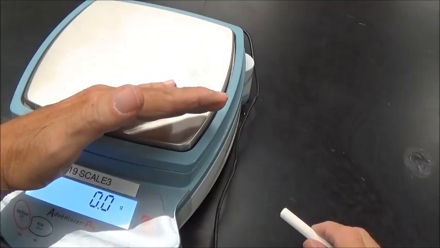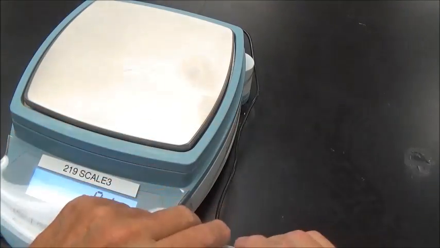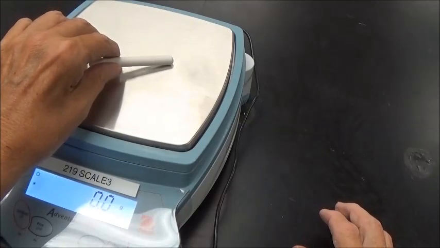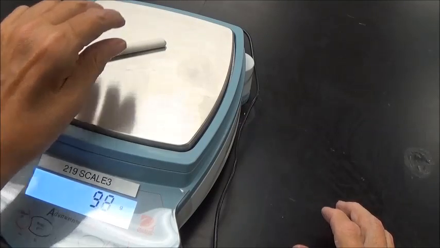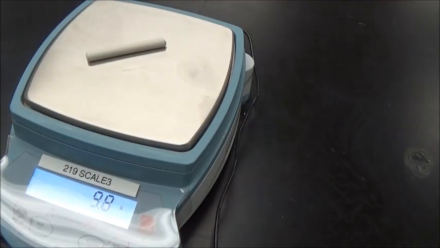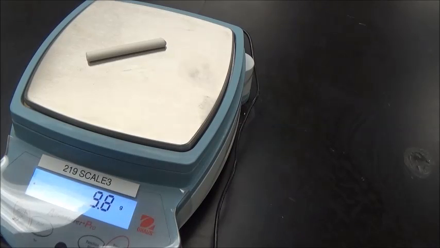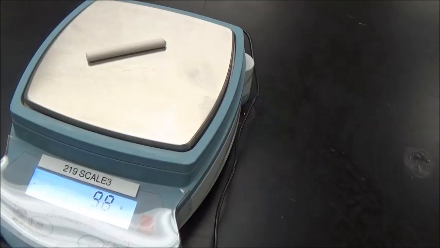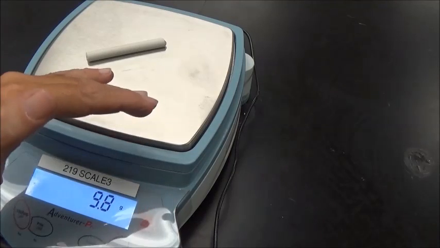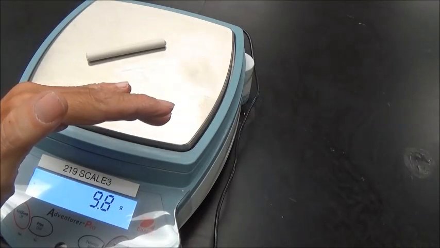Now I have here a nice balance. I'll block the fluorescent light. You see it's on 0. I'm going to put this on and let it stop, and I'm going to write down the amount of grams it is. It's 9.8 grams. Let me write that down so that I don't forget it. You could see that very clearly.